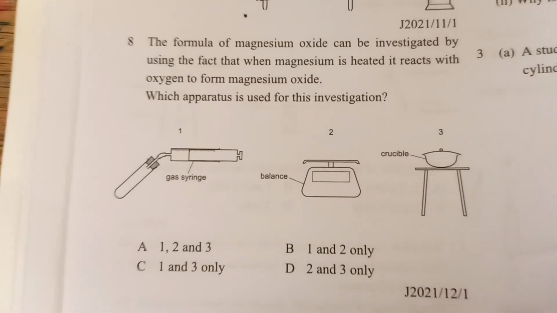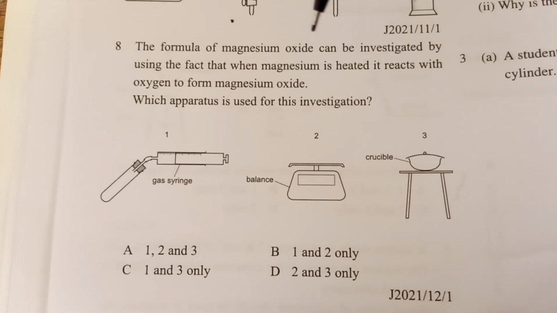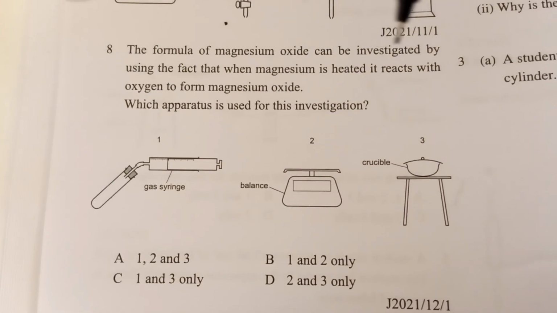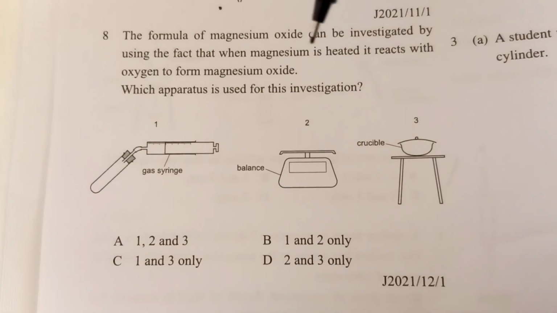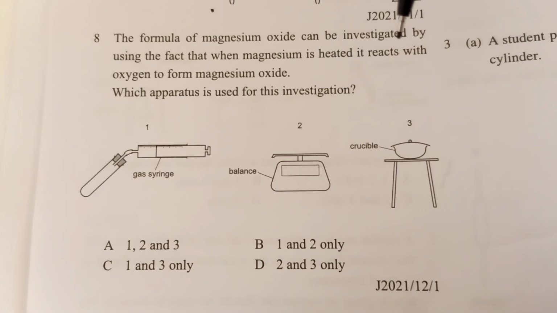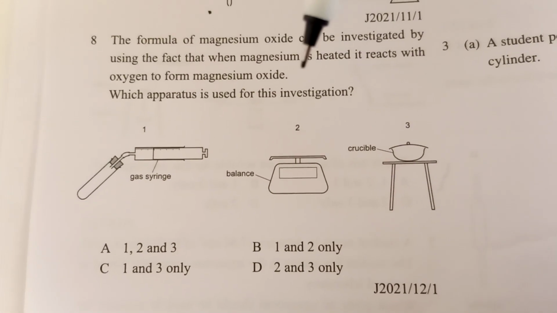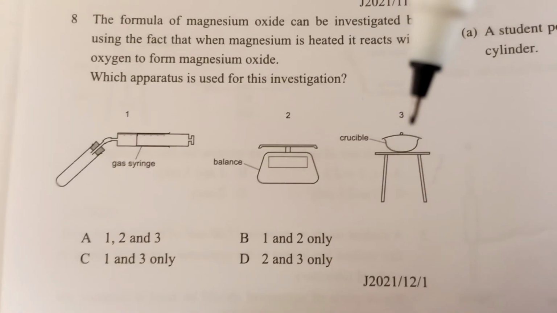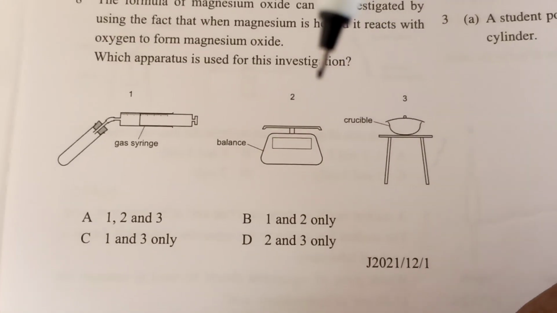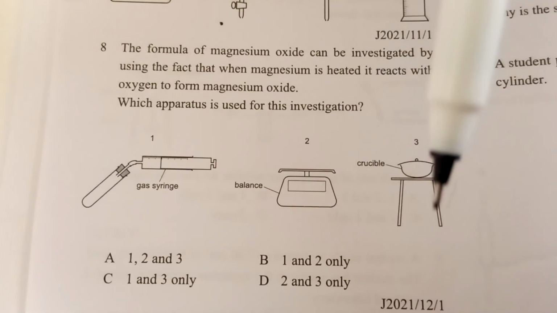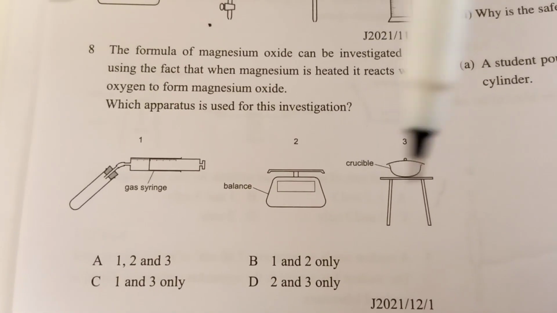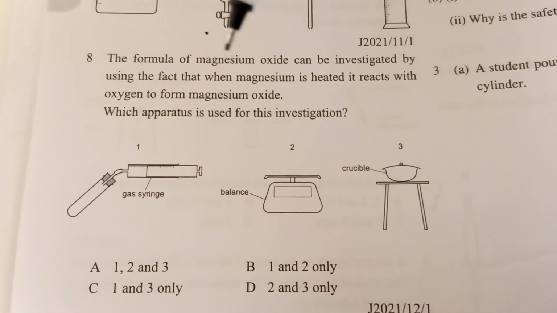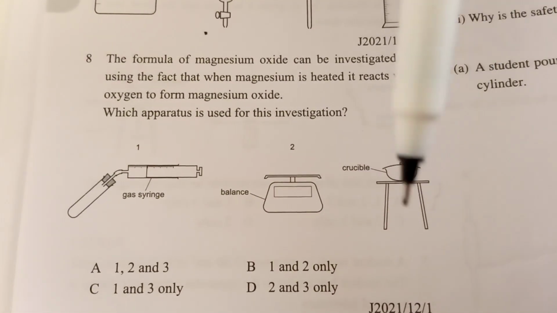Now, stop the video and try this question first. The formula of magnesium oxide can be investigated by heating magnesium in air to form magnesium oxide. Which apparatus is used to investigate this? Now, we have to weigh the crucible, the lid, and the magnesium powder.